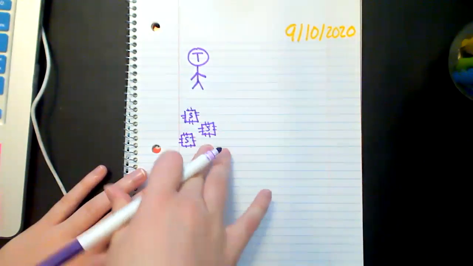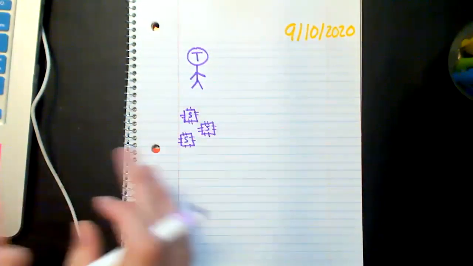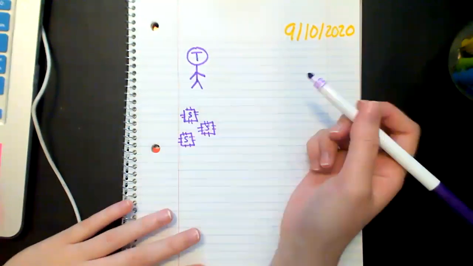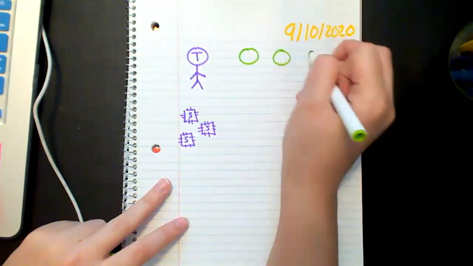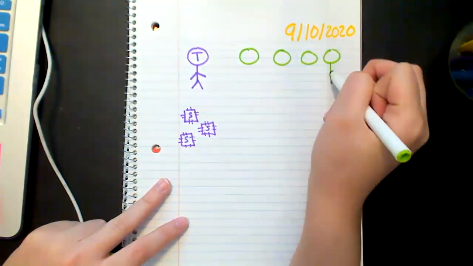And so here I am drawing my stamps. So he already had 3 stamps at home already, but he needed some more because he was going to share his stamps with, or buy some more stamps, I should say, for 4 more friends.